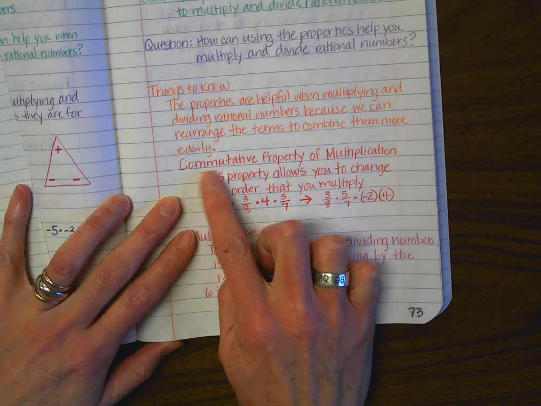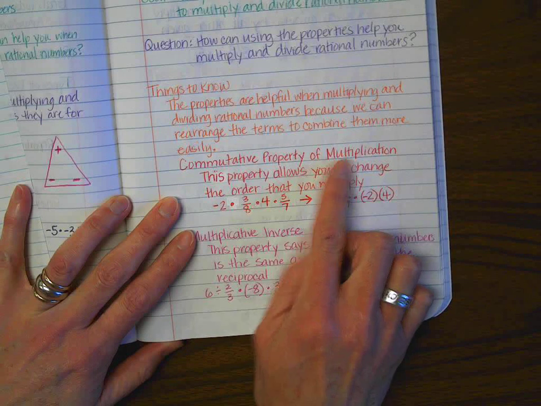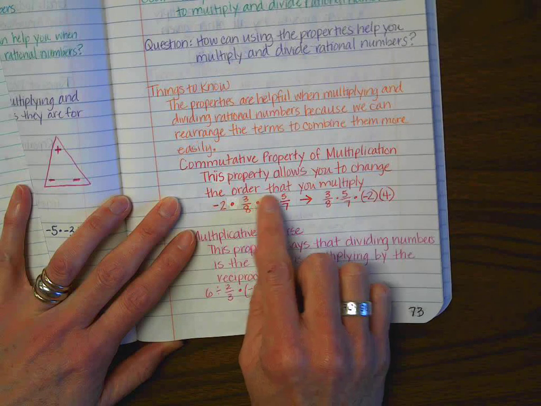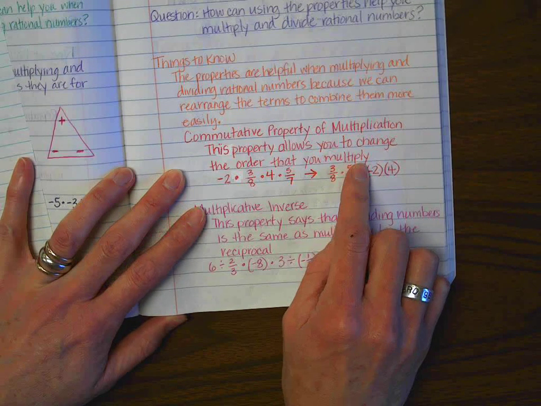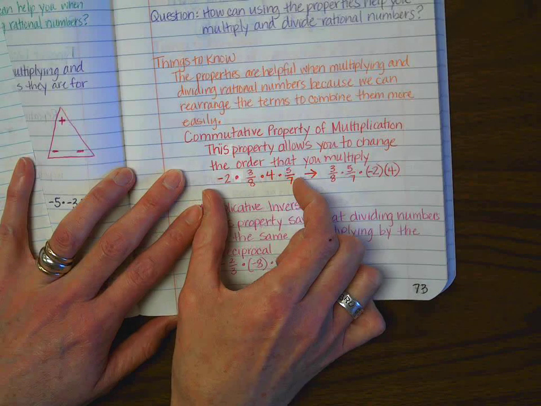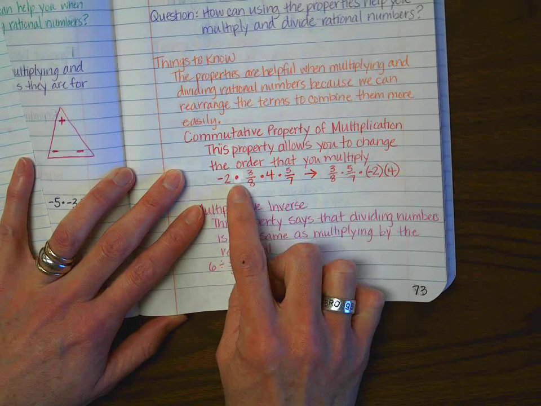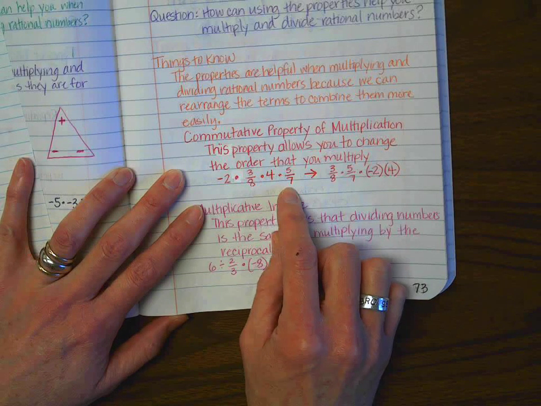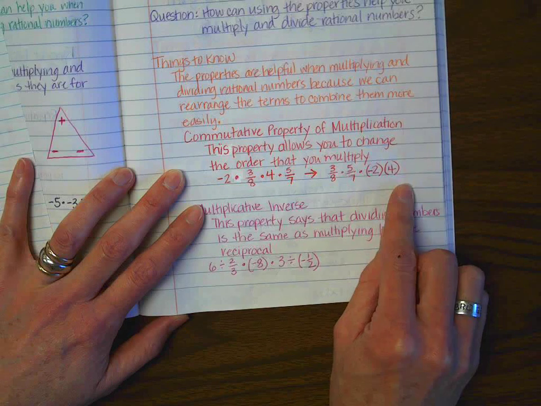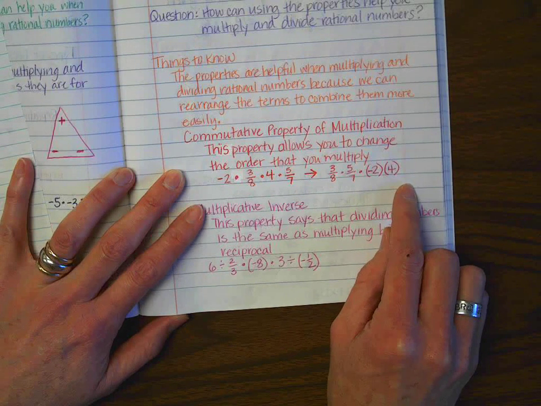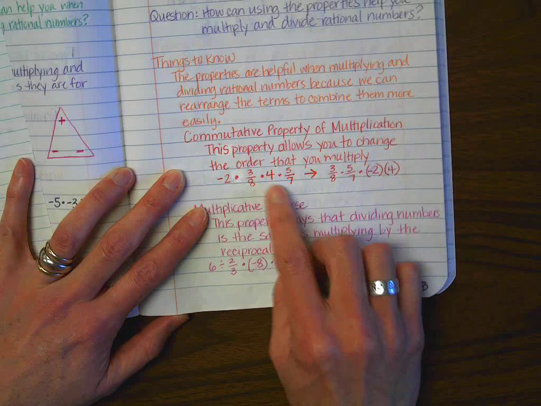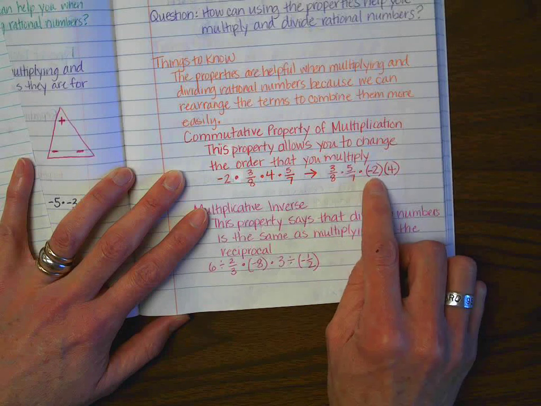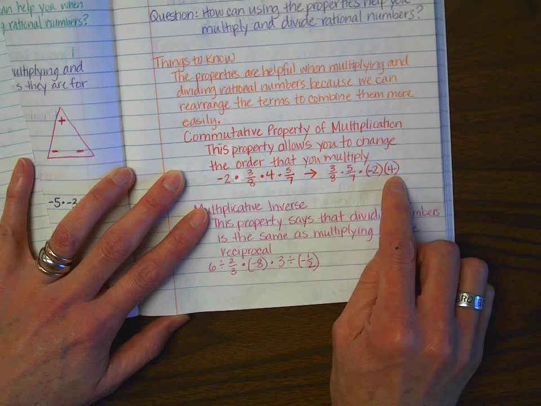The first one that you know about is the commutative property of multiplication. The commutative property of multiplication allows you to change the order that you multiply. For example, if we had this math sentence, negative 2 times 3/8 times 4 times 5/7, one way to make the problem easier is to rewrite it so that the types of numbers being multiplied are grouped together in a different order. I decided it would be easier if I put the fractions together and the integers together, and then you can solve from there.